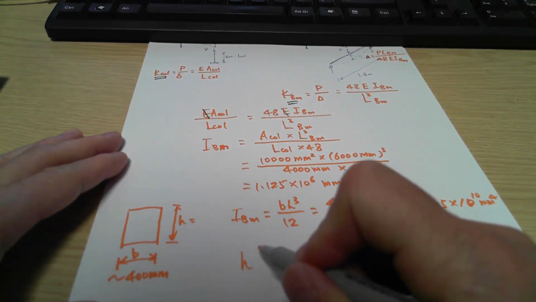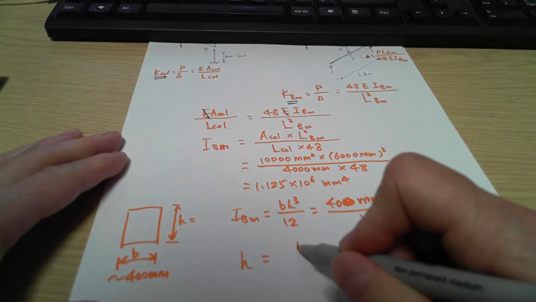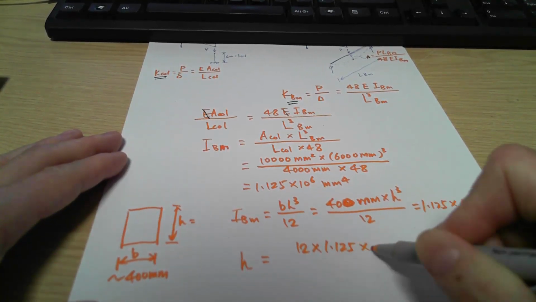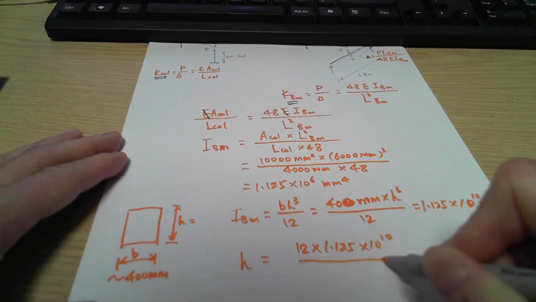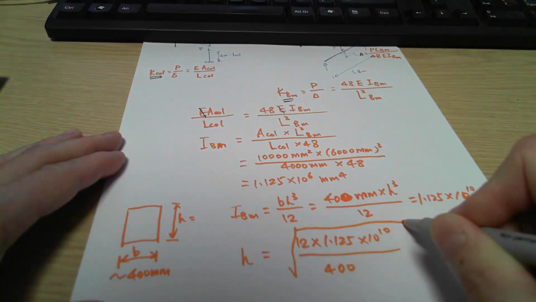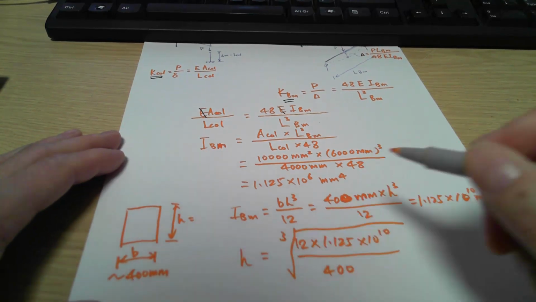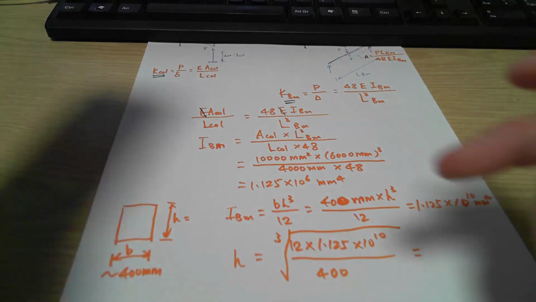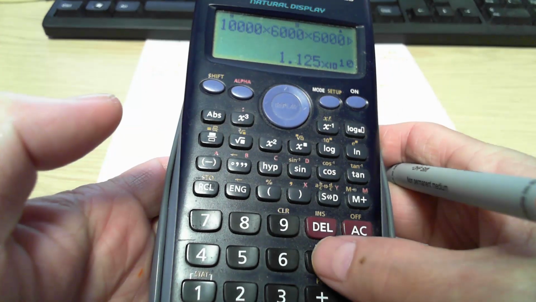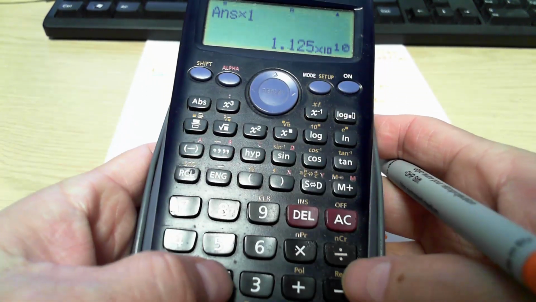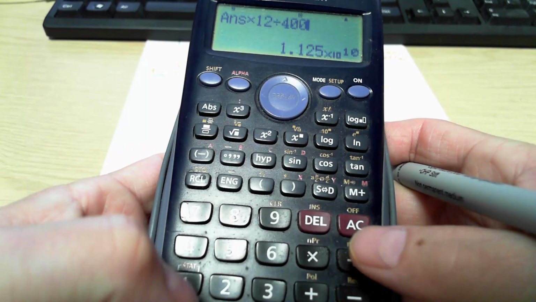So H should equal the cubic root of 12 times 1.125 times 10 to the power 10 divided by 400. If you use a calculator, that is this number times 12 and divided by 400.